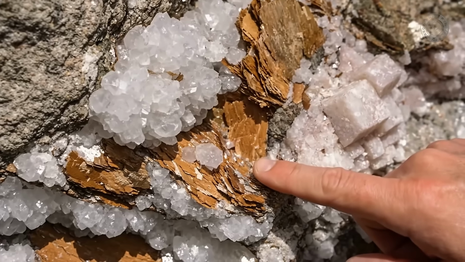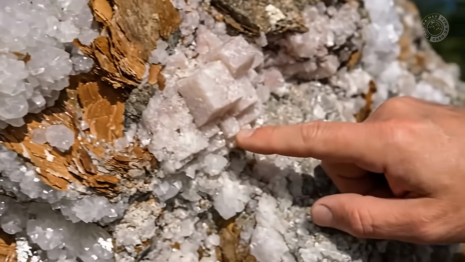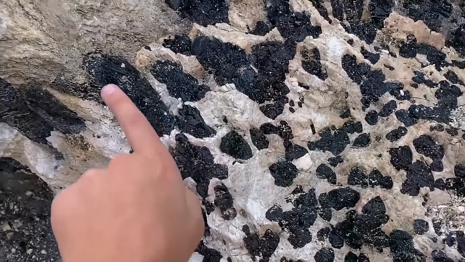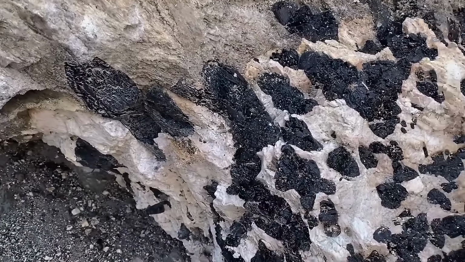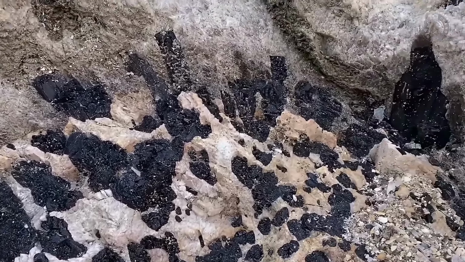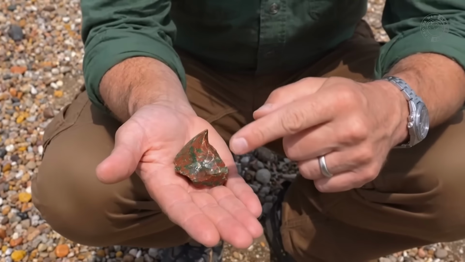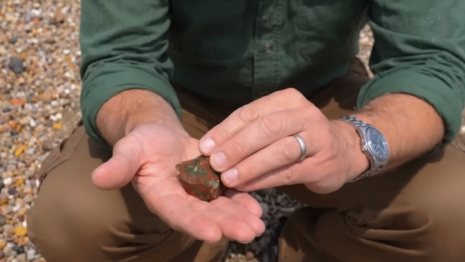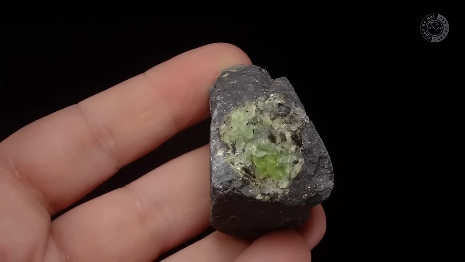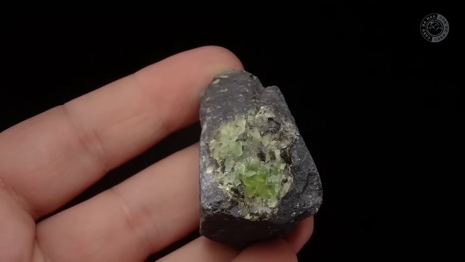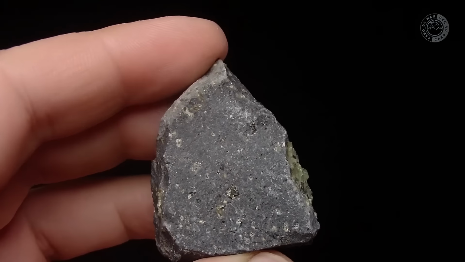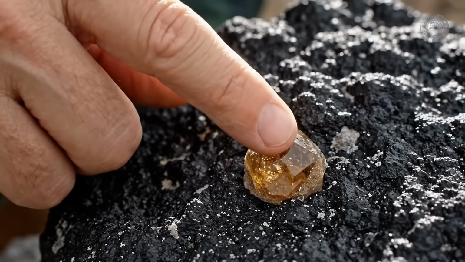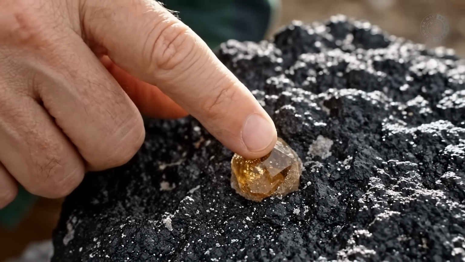The second observation is the color pattern. Even bands, sharp contacts between light and dark zones, and pockets of a different texture are all signs that something interesting happened inside that stone. The third observation is weight, and weight tells you more than people expect. Many host rocks that carry gems also contain heavy minerals, so a stone that feels heavier than it looks is a stone worth examining.